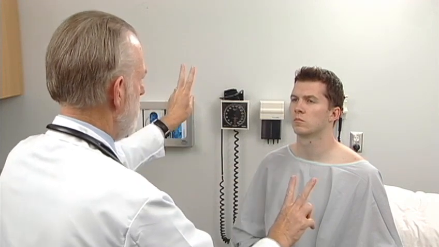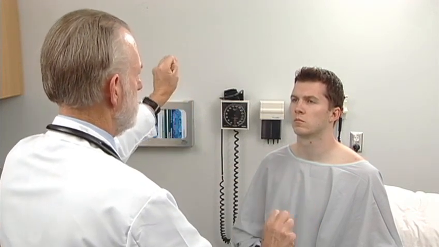Remember, make sure that you're looking at his eyes. Make sure that you're displaying the fingers halfway between you and him, and that you can actually see them as well, so that you're not putting them outside of his normal visual field.